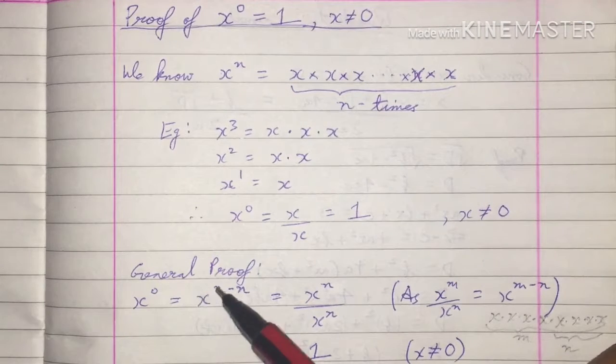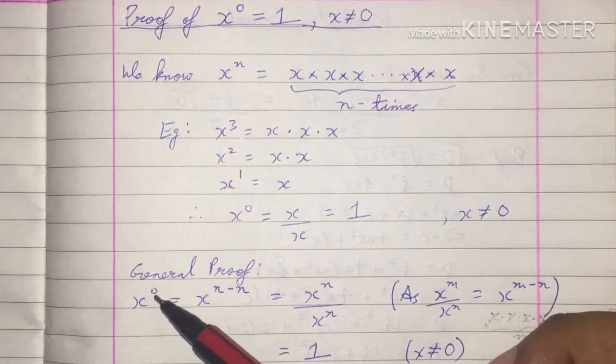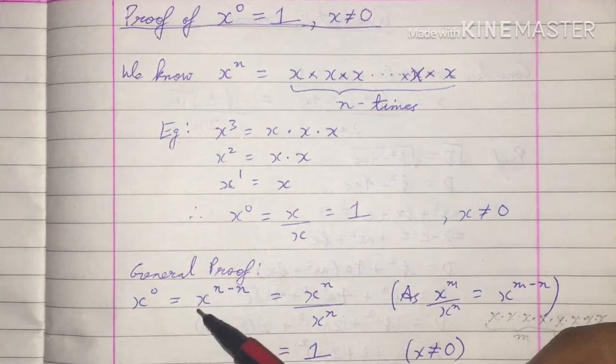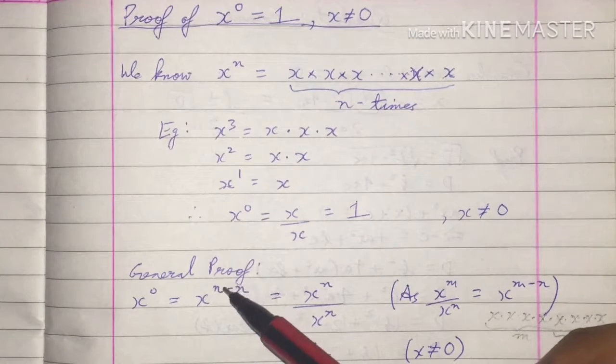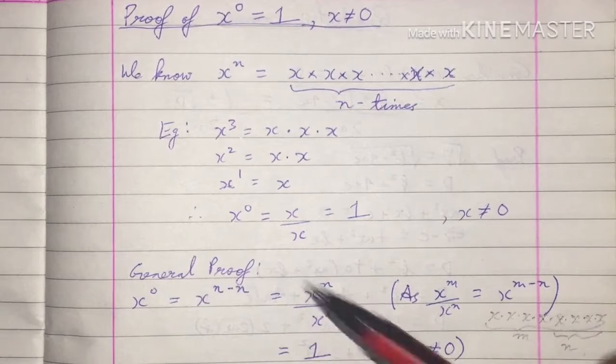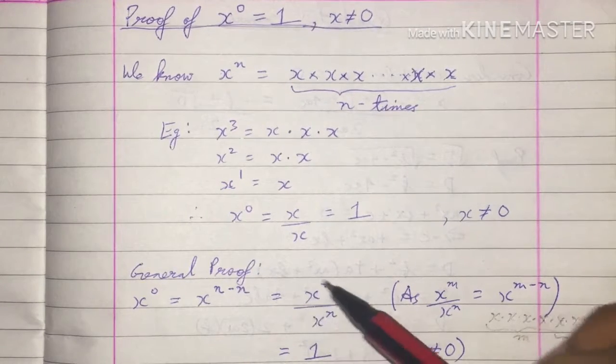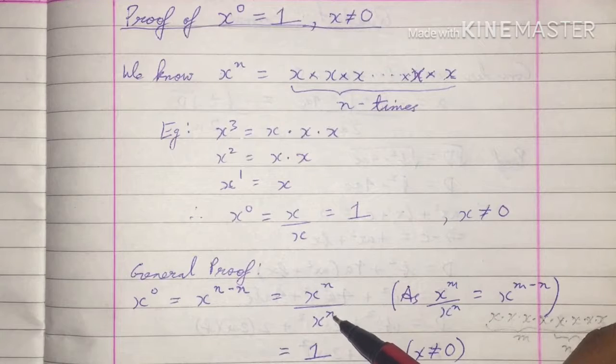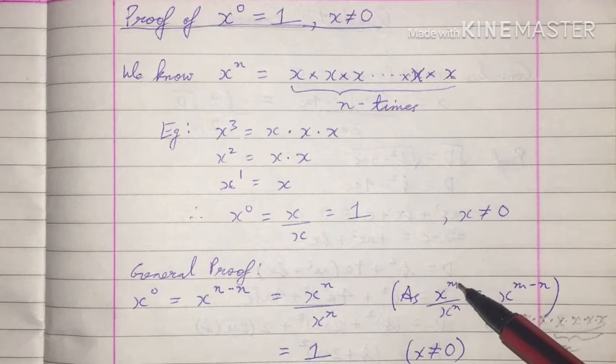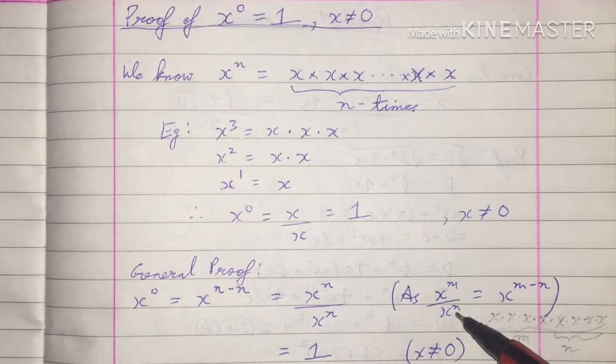Now our general proof is basically: x raised to 0 can be expressed with the help of some number n. So basically it becomes x raised to n minus n. So by the law of exponents this can be written as x raised to n upon x raised to n. This is the law of exponents: x raised to m upon x raised to n is x raised to m minus n.